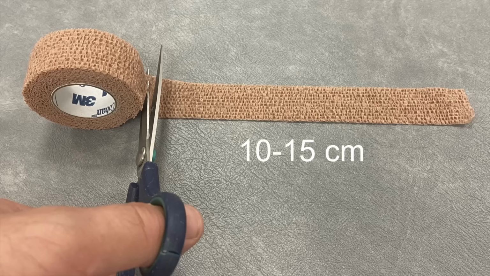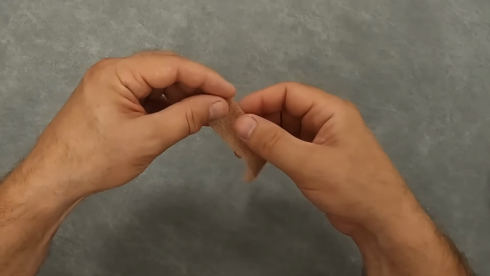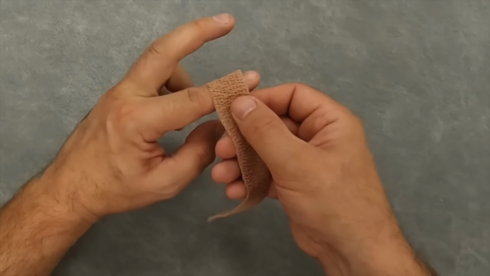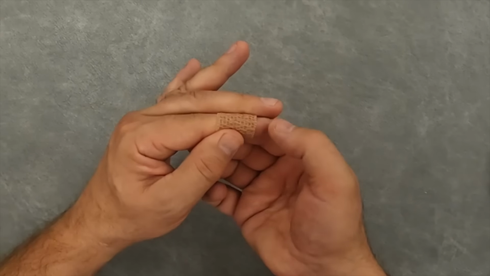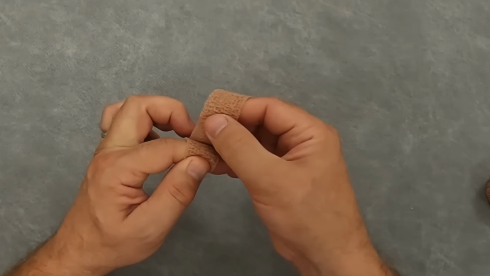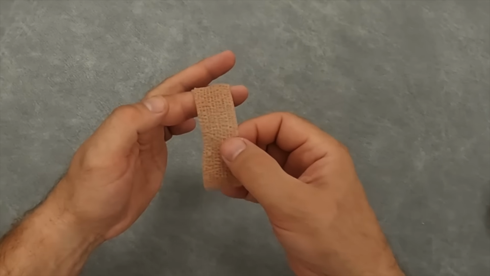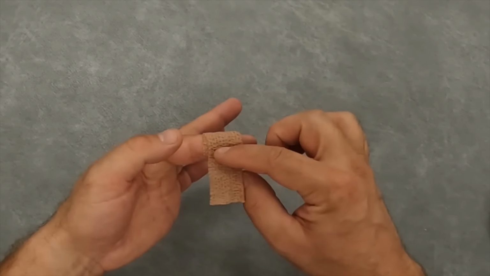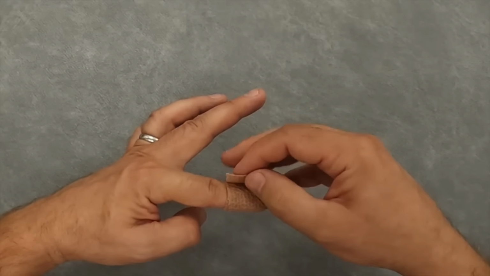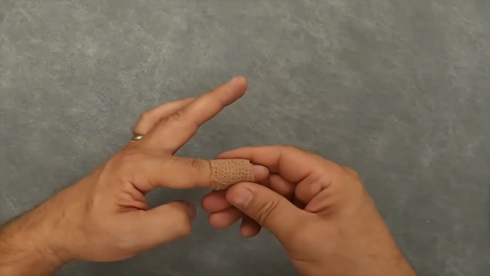An alternative to the splints is an elasticated wrap such as this, which is called Coban. It comes in different sizes, but the 2.5 centimeter width is perfect for finger joints. Just cut a length of about 10 centimeters and then carefully wrap it around the finger joint while applying a little bit of stretch. Not too tight though. If your fingertip turns white, then start again, but less tightly.